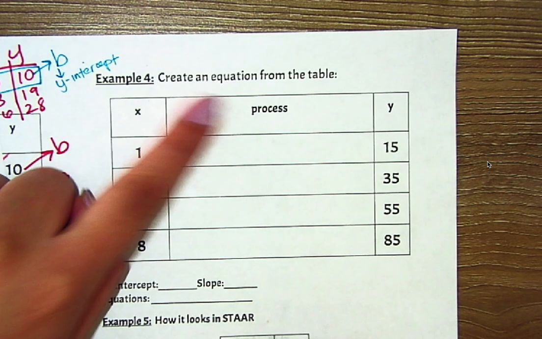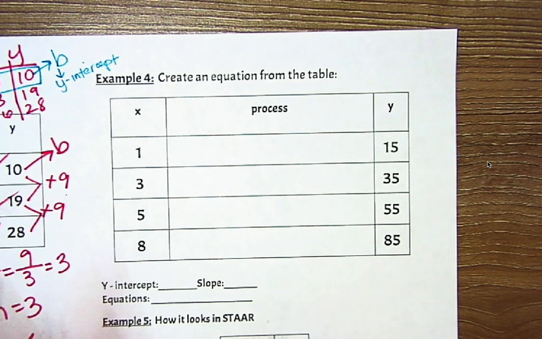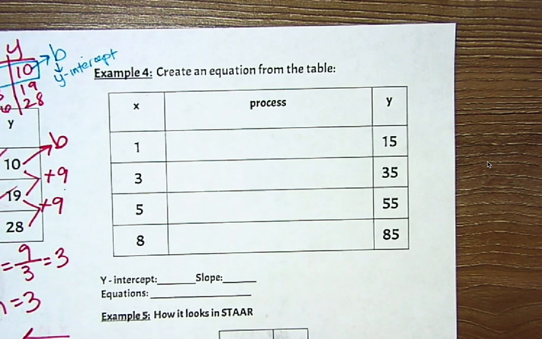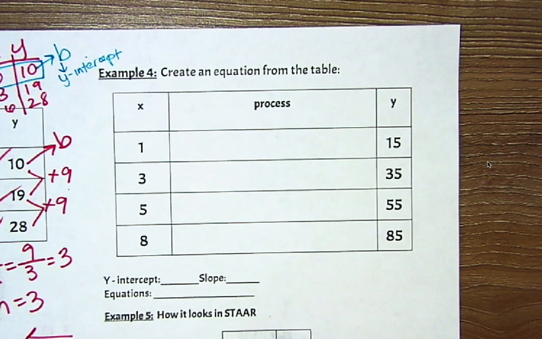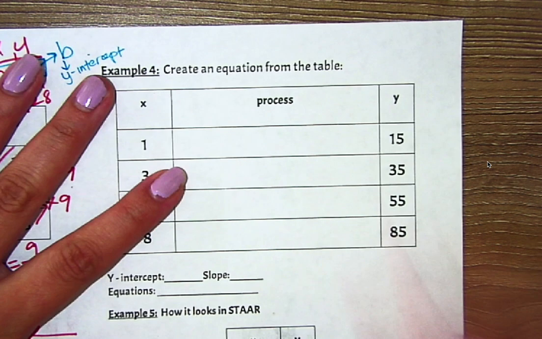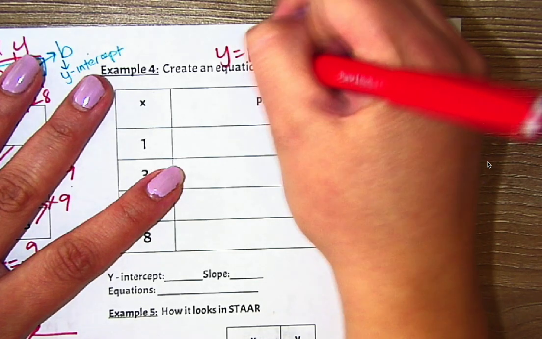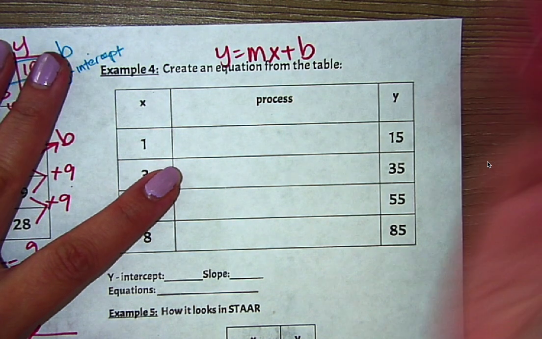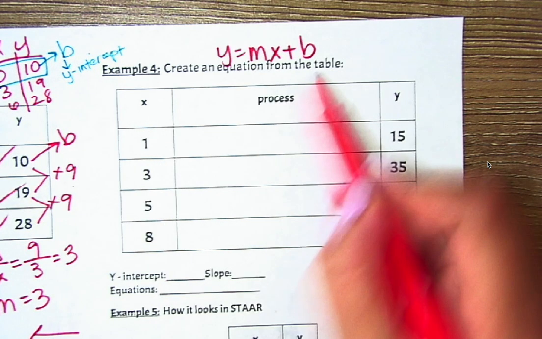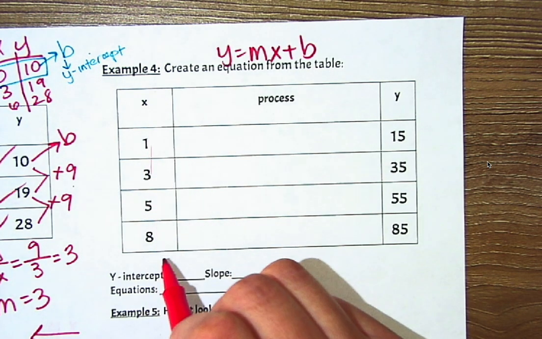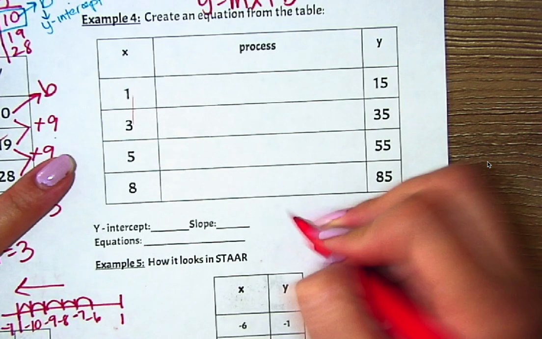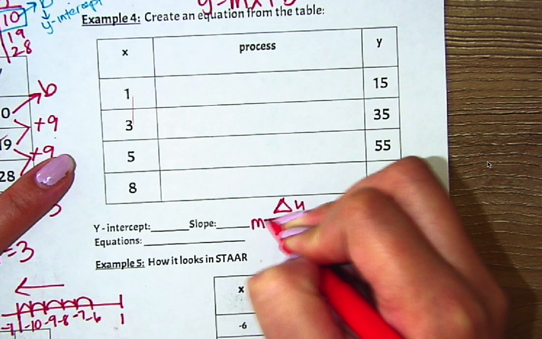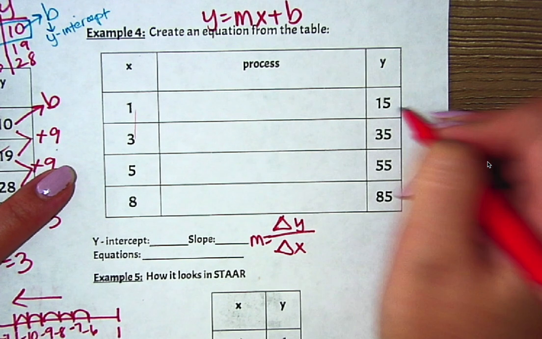Example 4 says create an equation from the table. Okay, again, we did not get our 0. We have to work backwards. So it's very similar to number 3. So go ahead and write your equation. Y equals mx plus b. Okay, so we can't find our b first because we don't have a 0 for x. So we have to find the m first. We have to find the change in y over change in x. That's how we find our m. So let's do it. Let's see what we got.